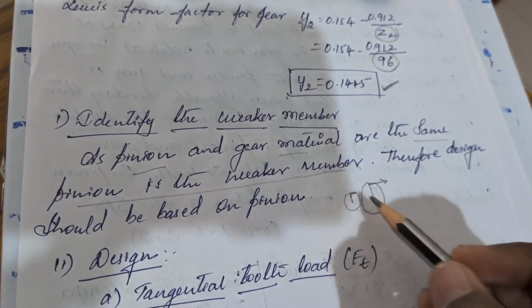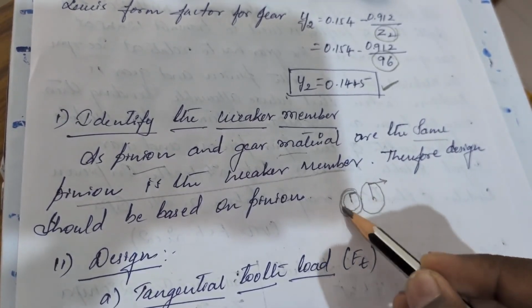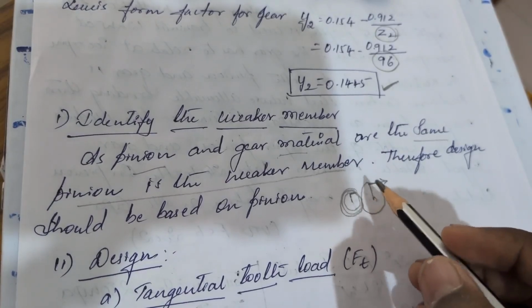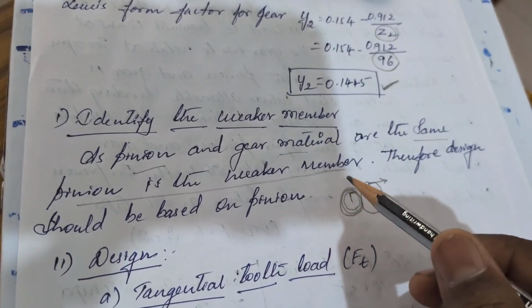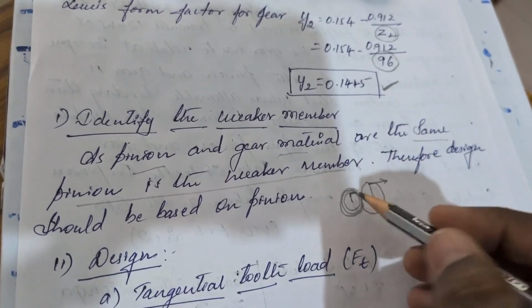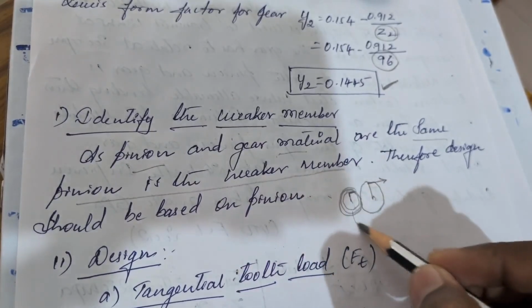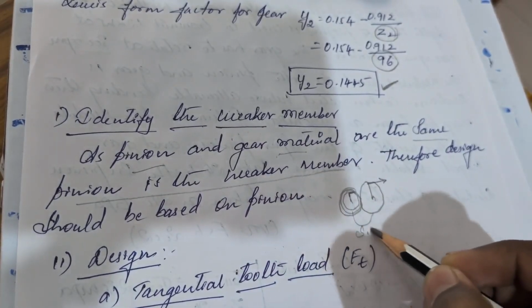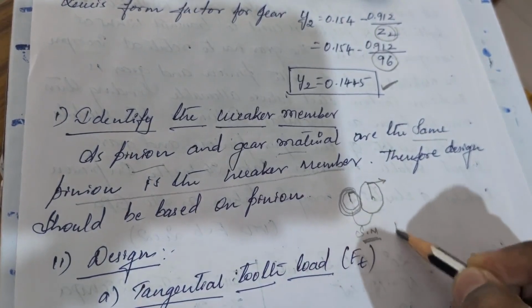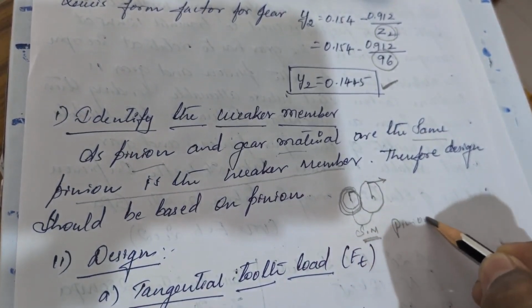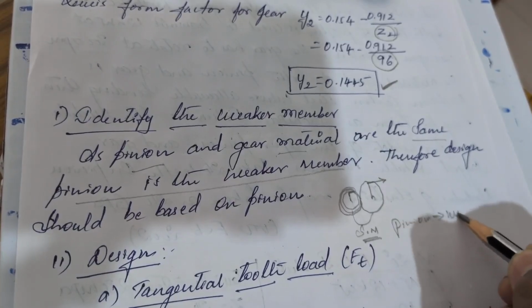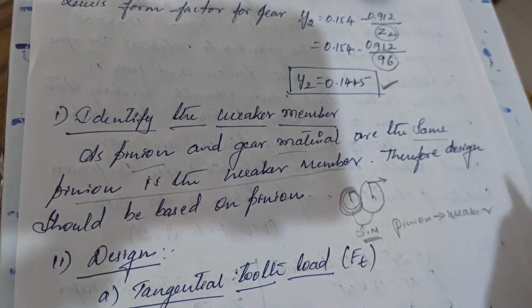So this will fail first because of the size of the pinion, as it is a driving gear. And it is also made of the same material. Whenever the same material comes, you need to choose pinion as the weaker member. So pinion will be the weaker member.